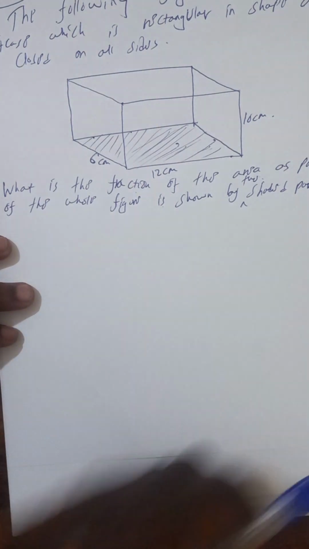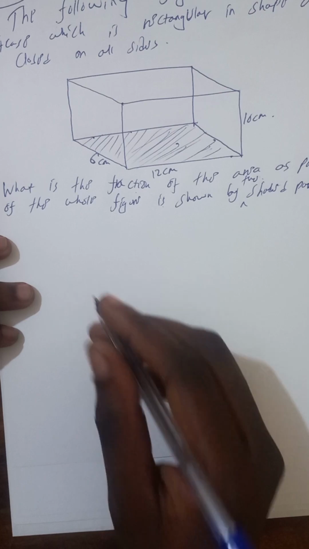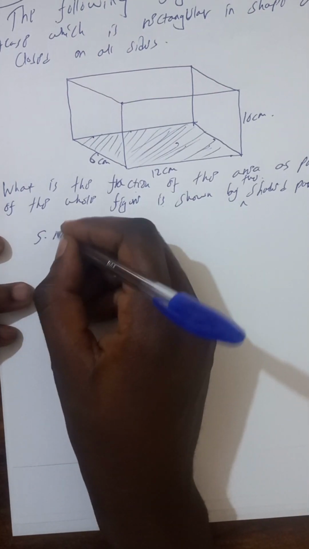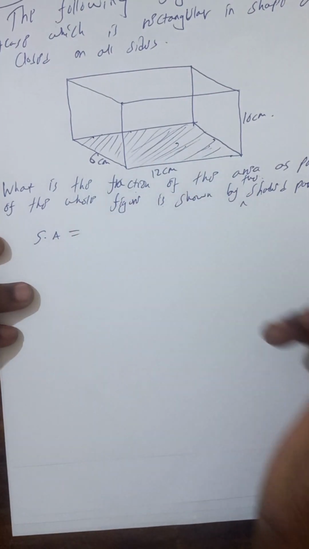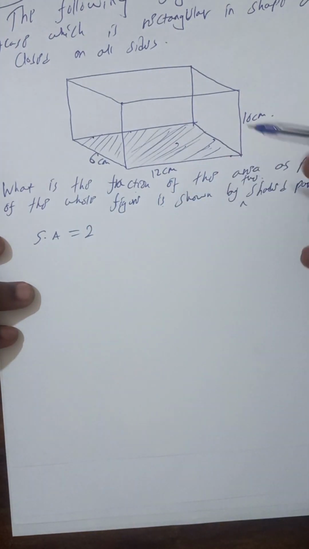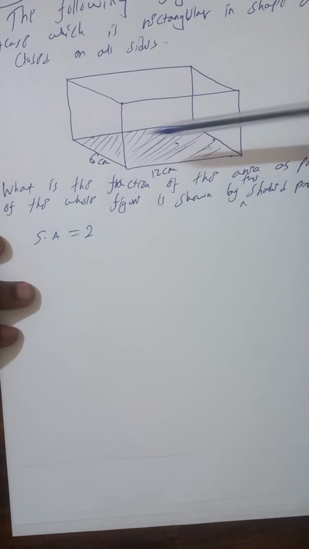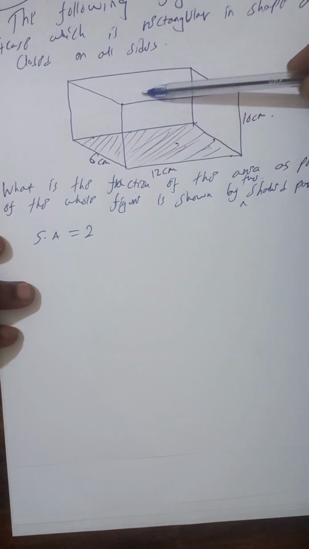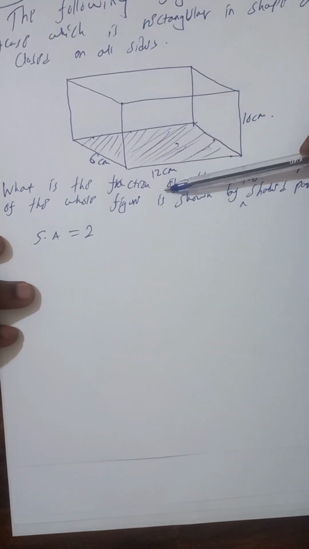Sometimes it is called a cuboid. So the surface area of a cuboid is given by surface area is equal to 2, because you'll realize that it has 6 faces and this face is the same as this.